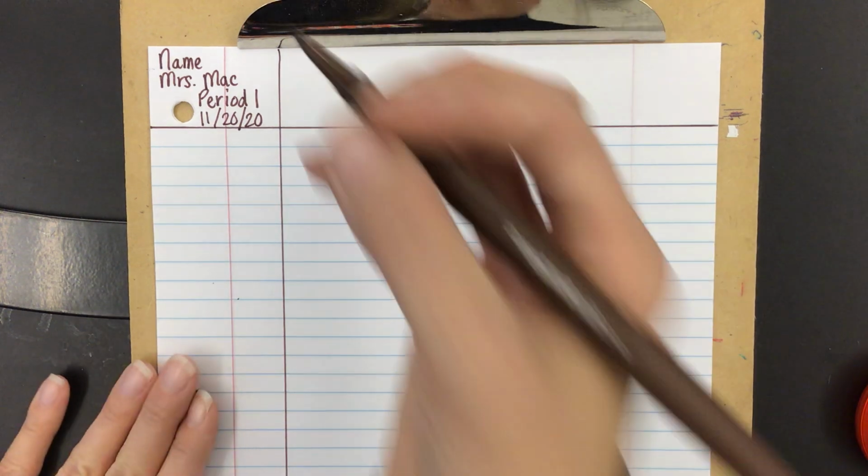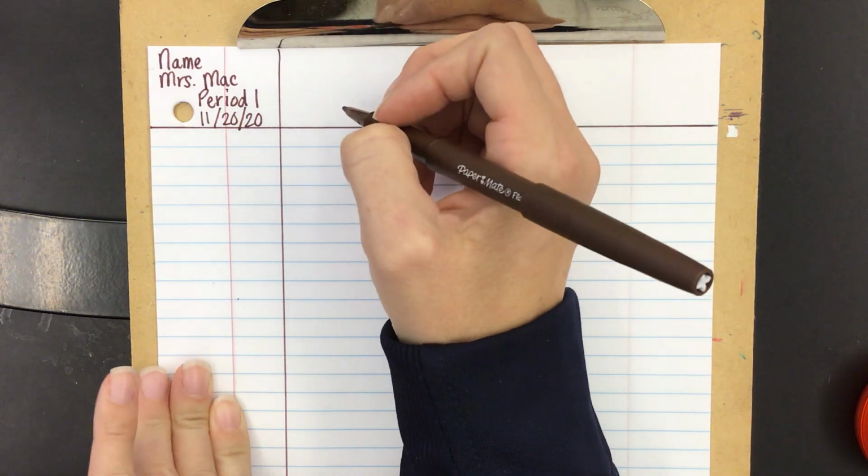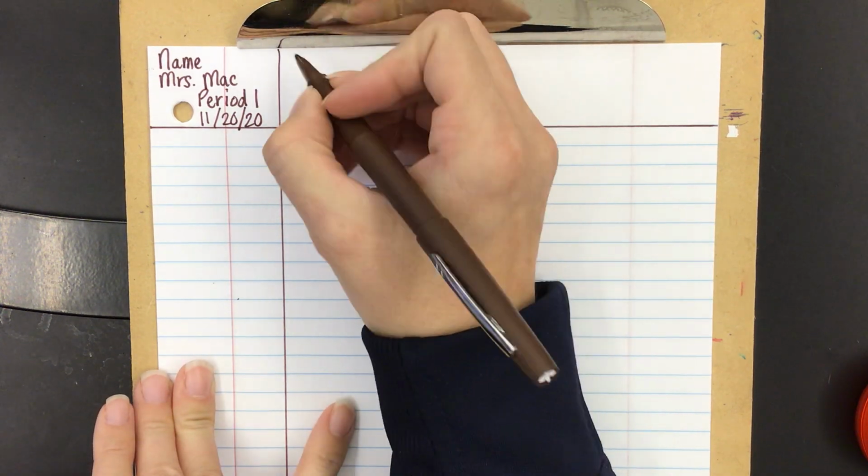Okay, so today's learning target, I never even showed you guys the agenda. We'll do that at some point. It's not very exciting, it's just what we're doing. So we're going to use the distributive property to rewrite expressions in the equivalent form.